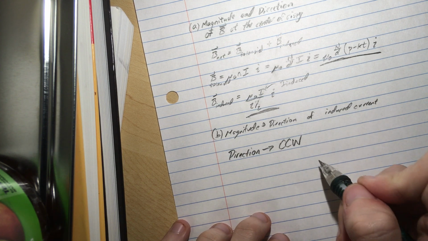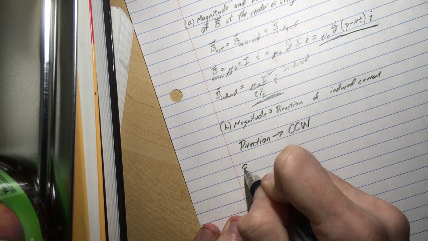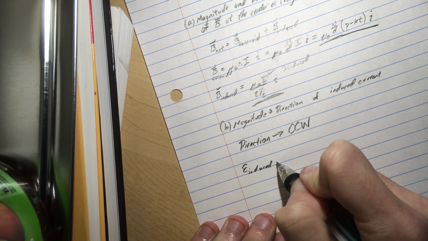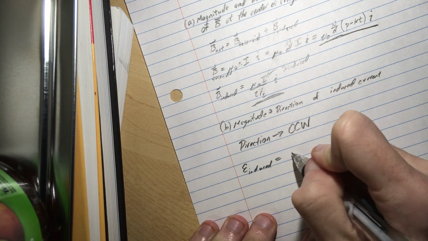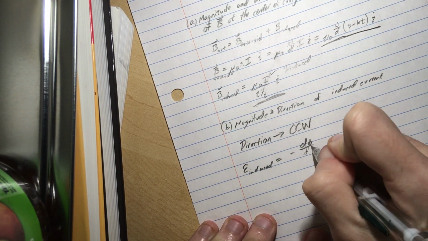For finding the magnitude, we have a couple of equations that we'll have to use. We know that the EMF induced is equal to negative d phi over dt.